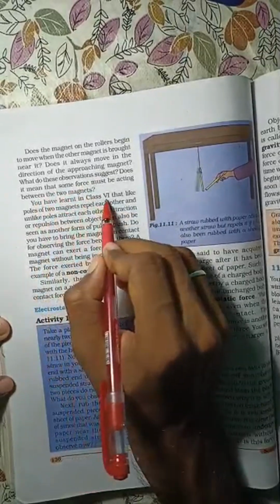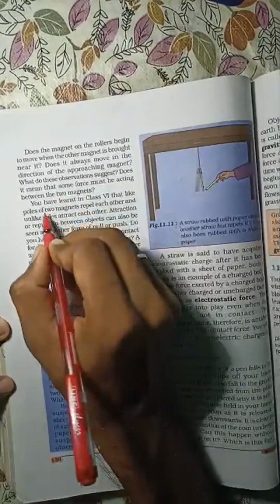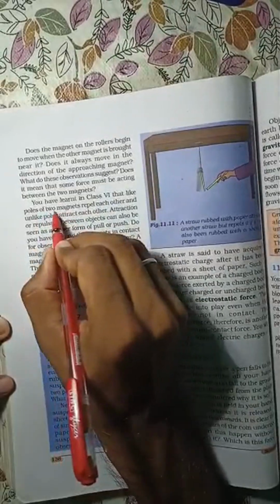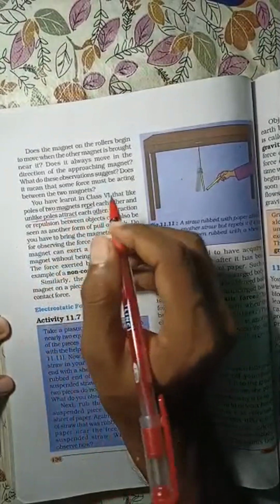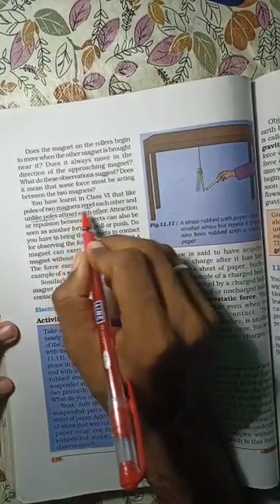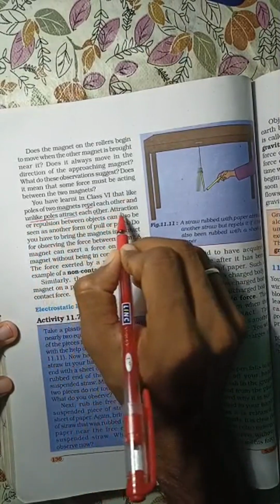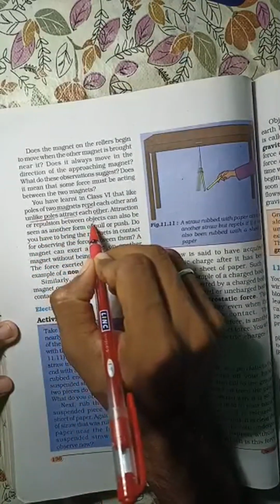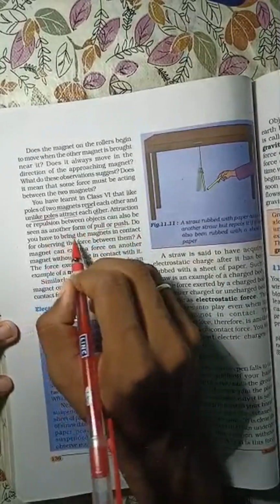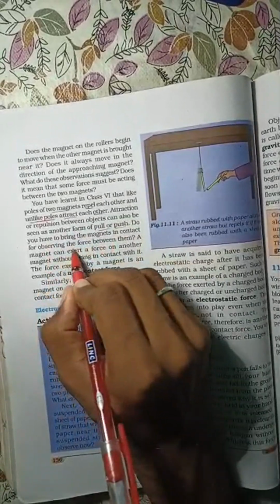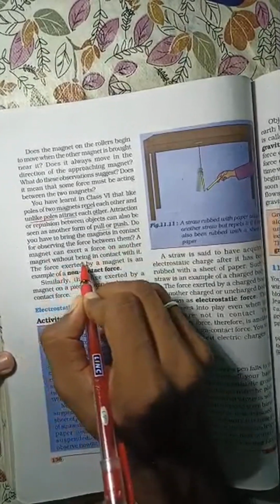You have learned in class 6 that like poles of two magnets repel each other, and unlike poles attract each other, है ना. सेम पोल जो रहेगा रिपेल करेगा और अलग अलग पोल रहेगा तो वो अट्रैक्ट करेगा. Attraction and repulsion between objects can also be seen as a pull and a push. Bring the magnets close, without contact, and observe the force between them. A magnet can exert a force on another magnet without being in contact.